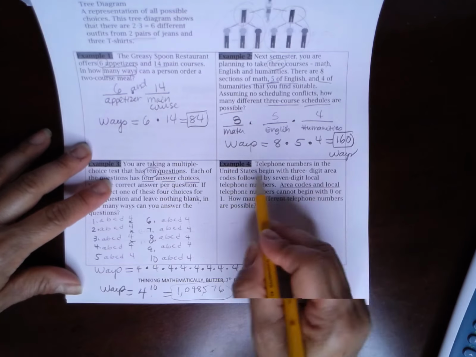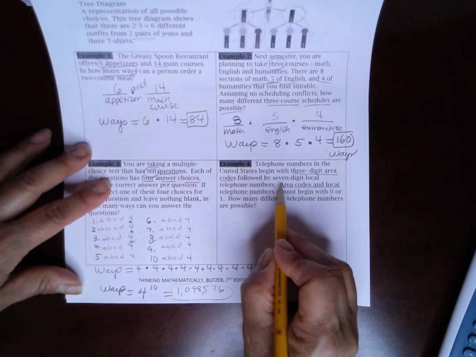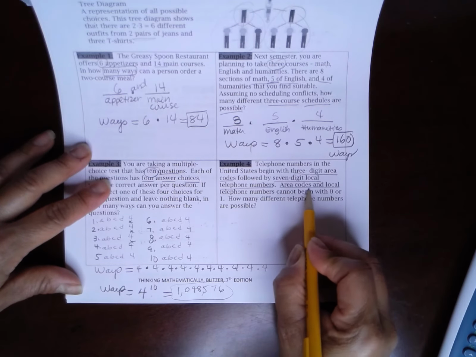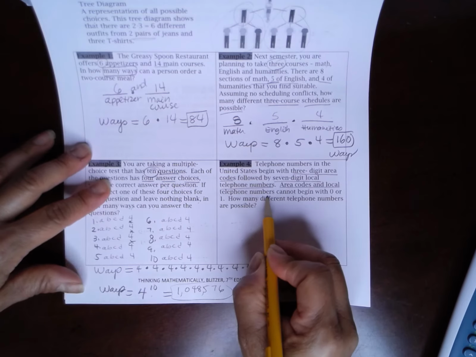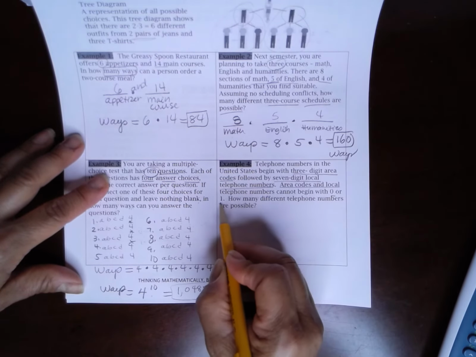Example 4. Telephone numbers in the United States begin with 3-digit area codes followed by 7-digit local telephone numbers. Area codes and local telephone numbers cannot begin with 0 or 1.